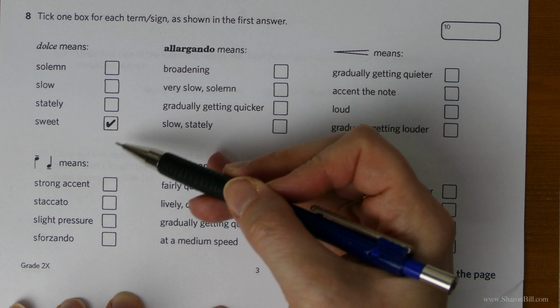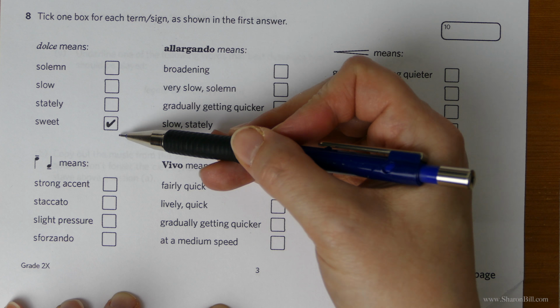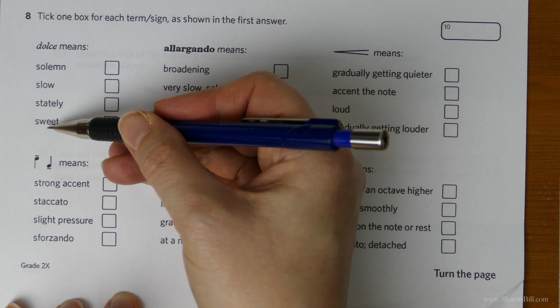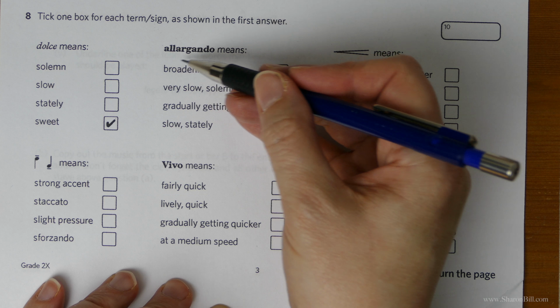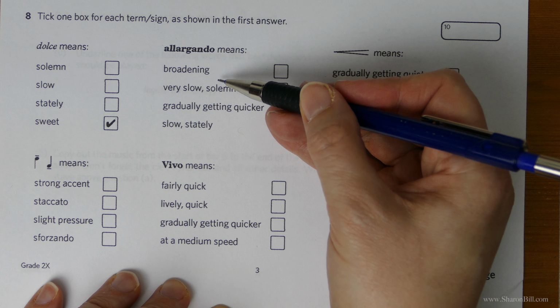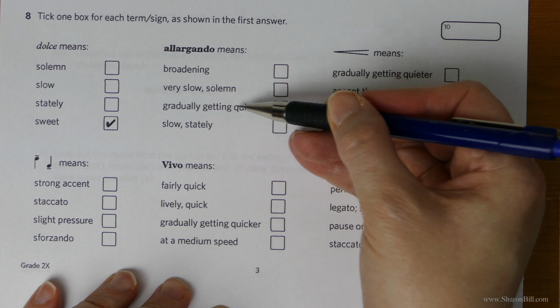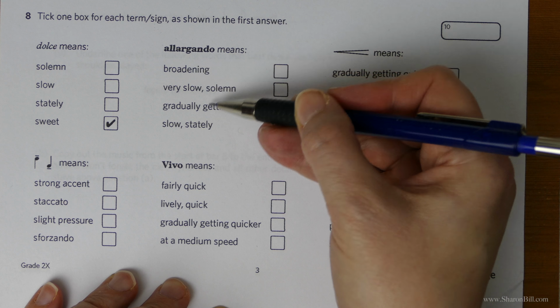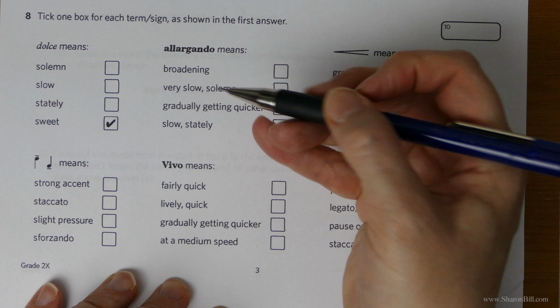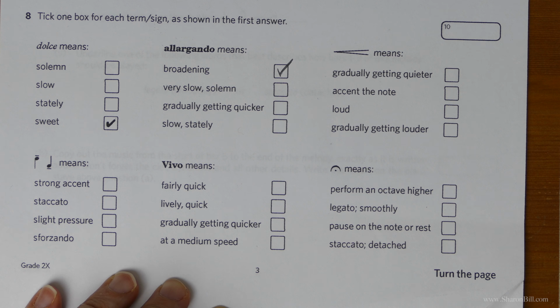So they've shown us that the way to answer this question is to tick one of these alternatives. So we know that dolce means sweet, and so we tick that. So allargando. So a lot of these, I mean, gradually getting quicker is very, very different, and that's obviously wrong. However, each one of these, it could seem vaguely appropriate, so you need to be very specific, and so you need to know that it means broadening.